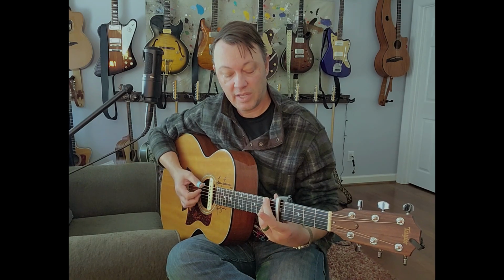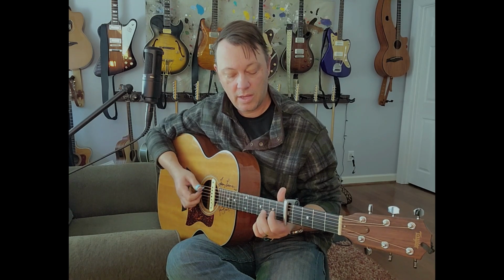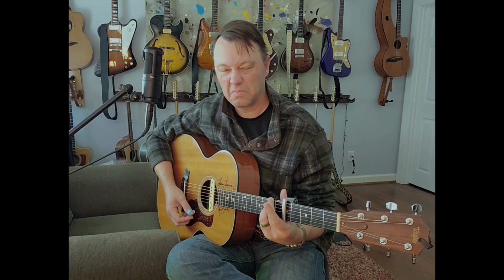But here's D, and then a B minor 7 here, and then this shape is the D shape, but with this capo it's the G chord, and then the E shape turns into an A using that.